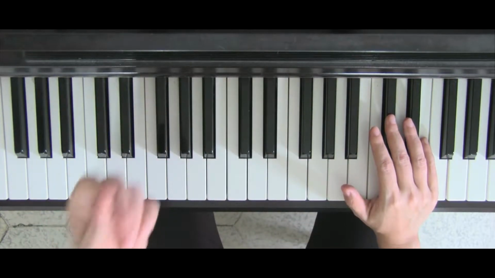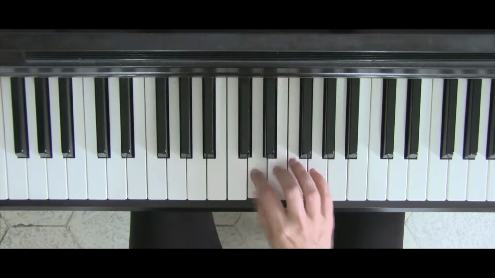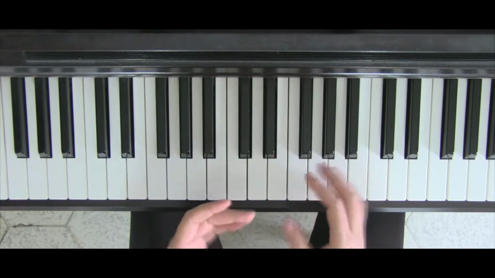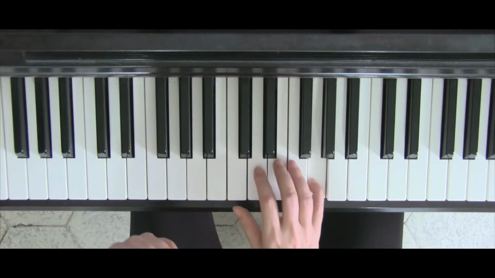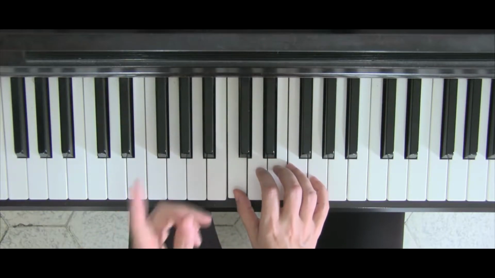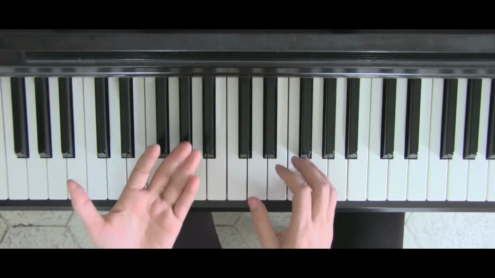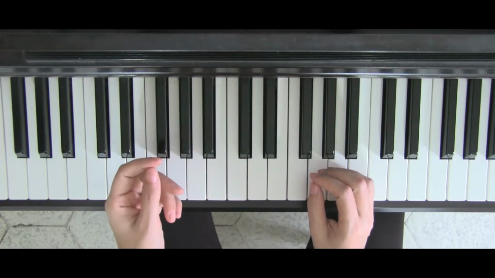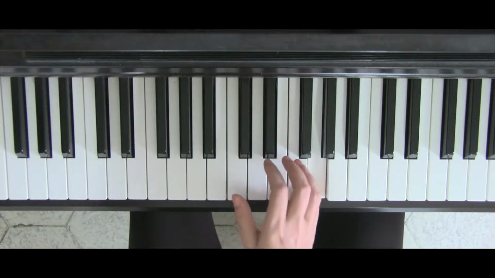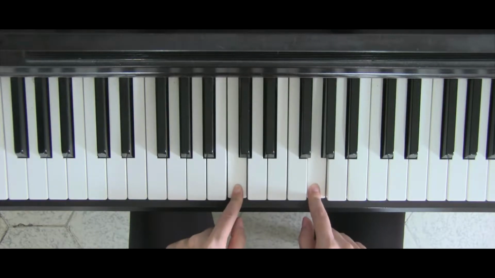Well, what is an interval? Our musical system has 12 sounds. And when we play, there's a distance between each of the notes that I just played. This distance is called an interval. For example, if I play C, G, from C to G, I have an interval.